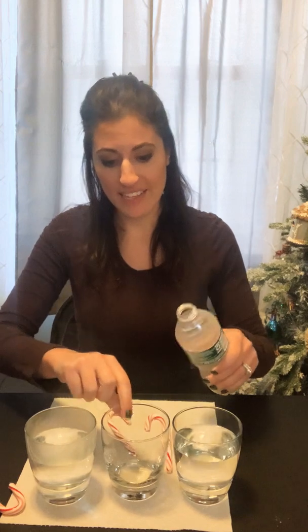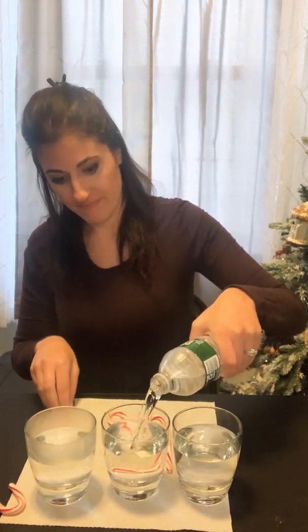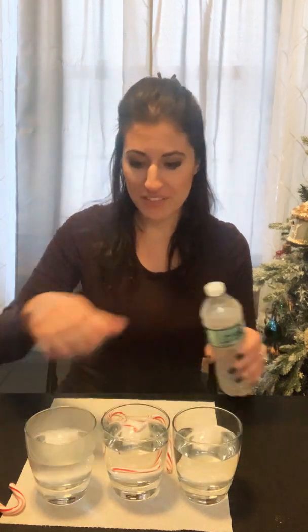Okay, so here is my hot water. You can see the steam. It's really hot. And let me fill up my other glasses. I'm going to put my room temperature water in the first cup. My super cold, ice cold water in the middle in the second cup. And my last cup is filled with the hot water.